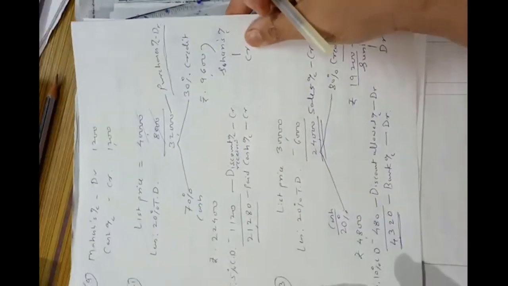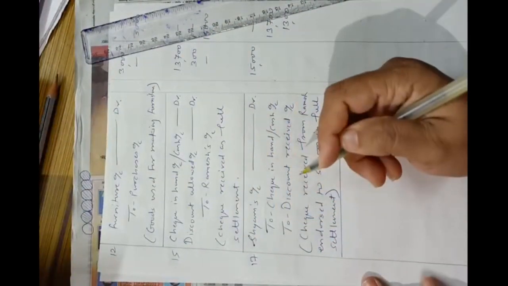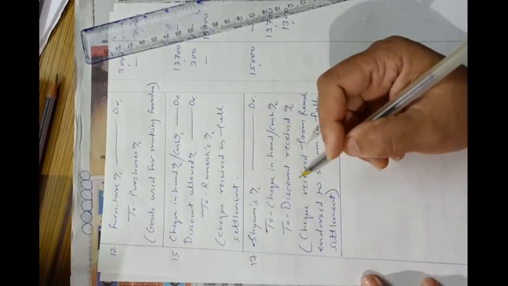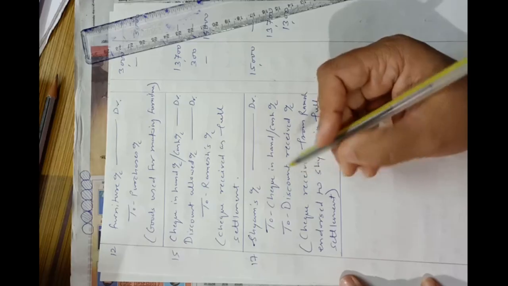See here, we have finished all these entries. So now entries from 19th entry, Mahesh account will be debited and cash account will be credited.